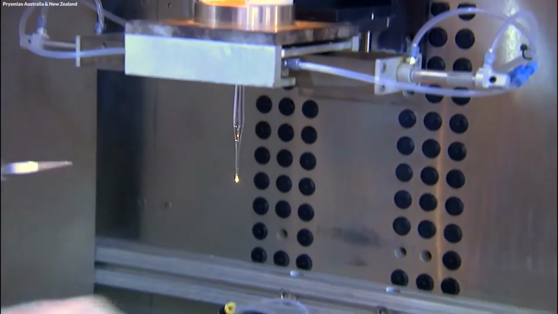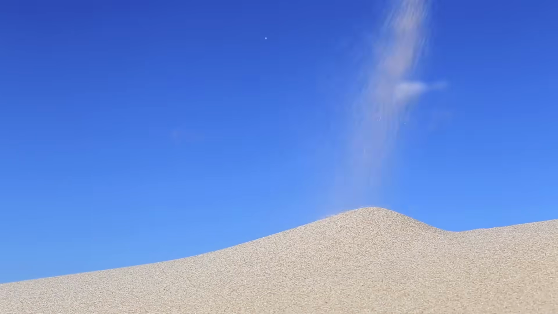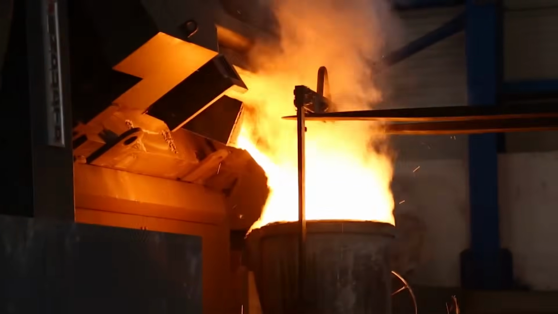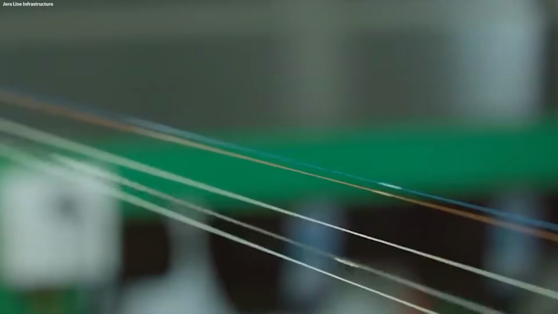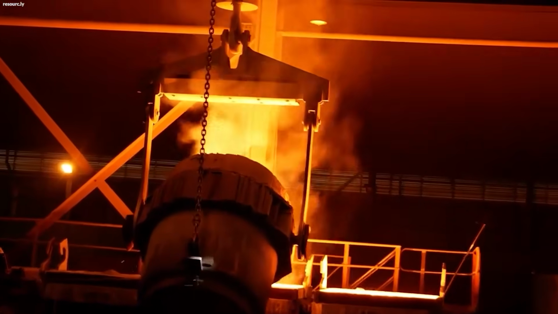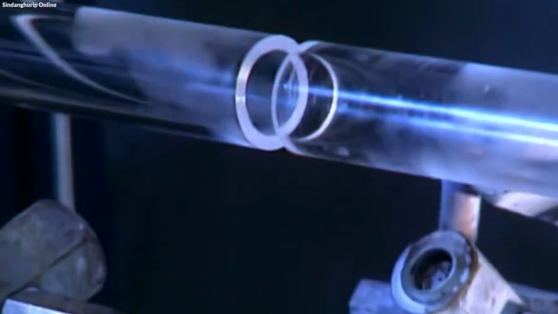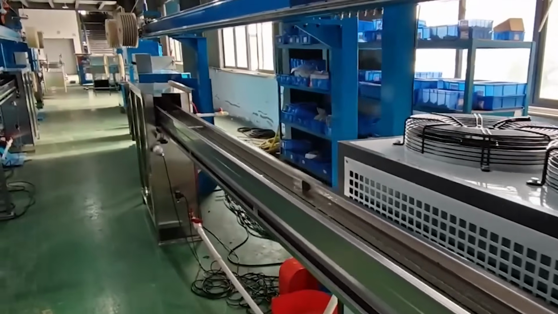The entire system starts with something deceptively simple: silica sand. But ordinary sand is nowhere near pure enough to carry light across continents. Inside specialized plants, the silica is heated to extreme temperatures and refined to remove even microscopic impurities. Multi-stage chemical treatments eliminate trace metals, moisture, and structural contaminants that would otherwise scatter light inside the finished fiber.